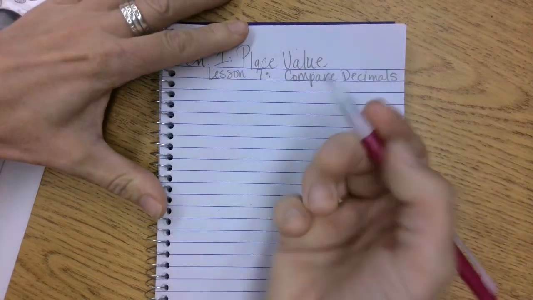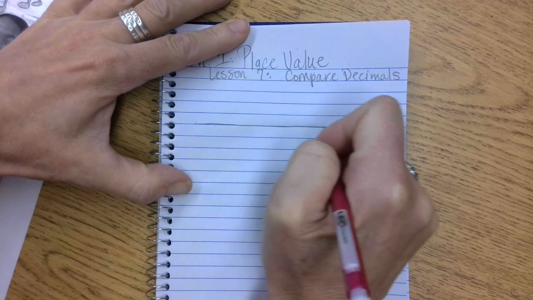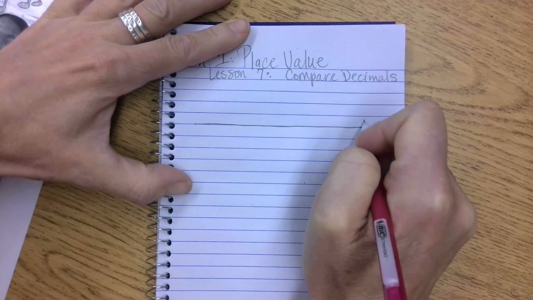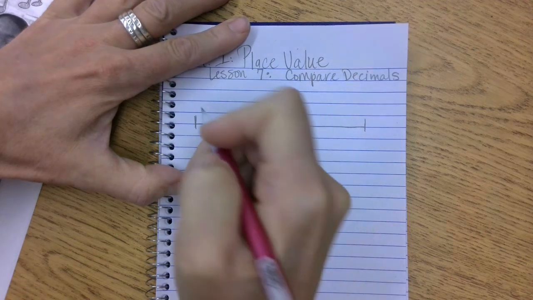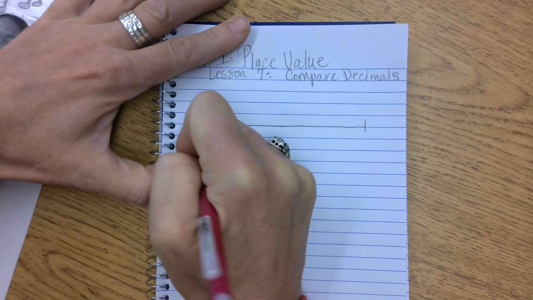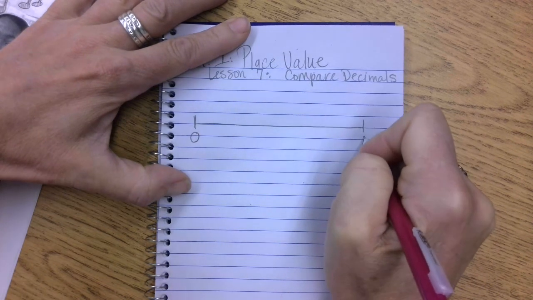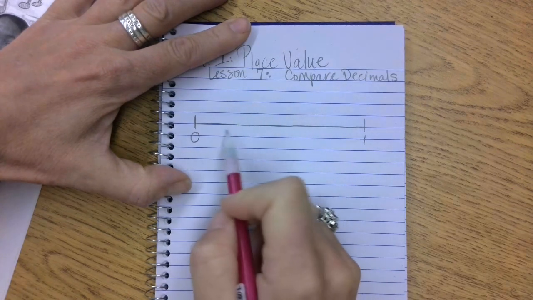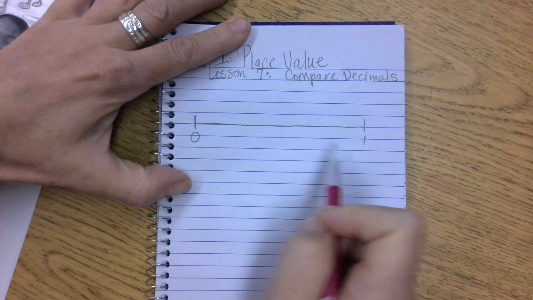All right, so we'll just make a little number line right here. So I'm going to draw a line. You should be drawing this line as well. It's going to look like this. In my number line, this is a 0. And in my number line, this is a 1. So that means anything in here is going to be between 0 and 1.